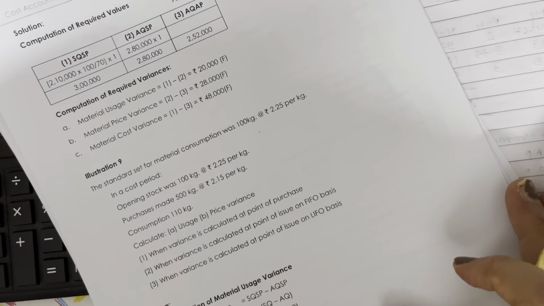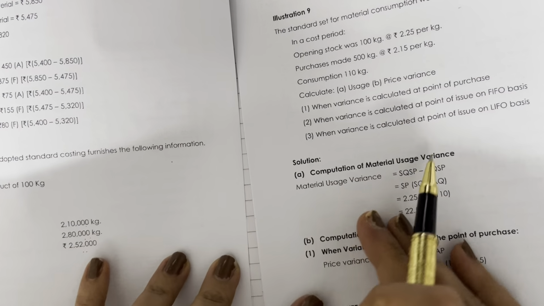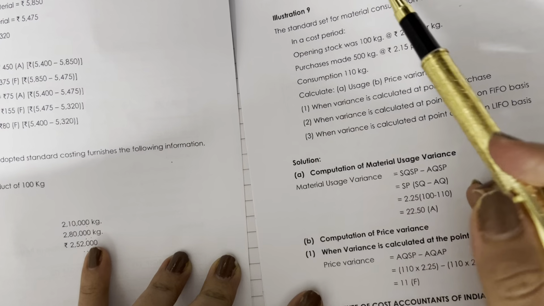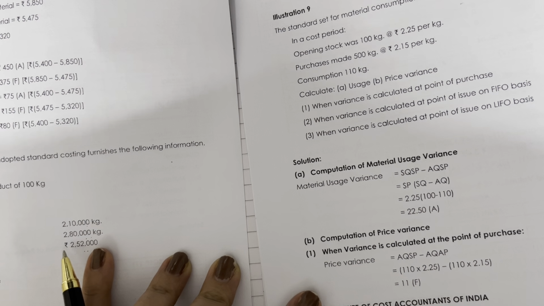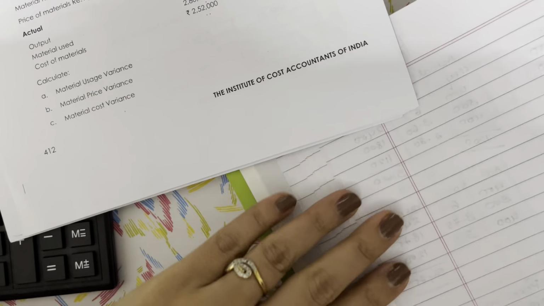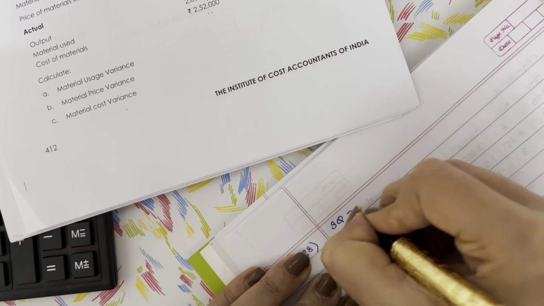So here what we are supposed to do, they have given me standard detail that directly I'll use for my calculations, and material used is my actual quantity into my actual price, that will give me actual quantity into actual price. Let's go for the calculation. So what all details they have given? Have they given standard quantity directly? No, they have not given directly. We are supposed to calculate.